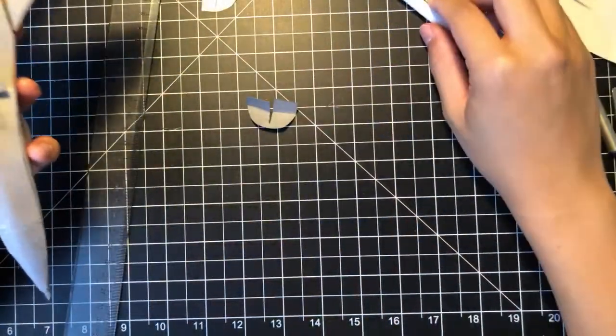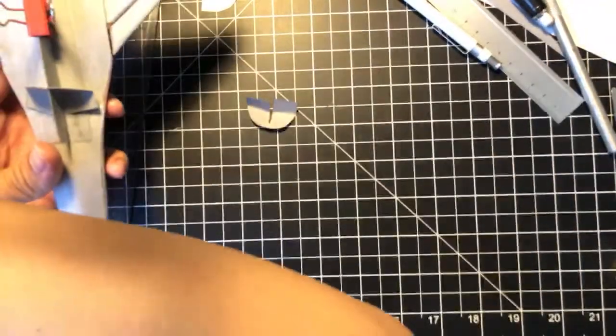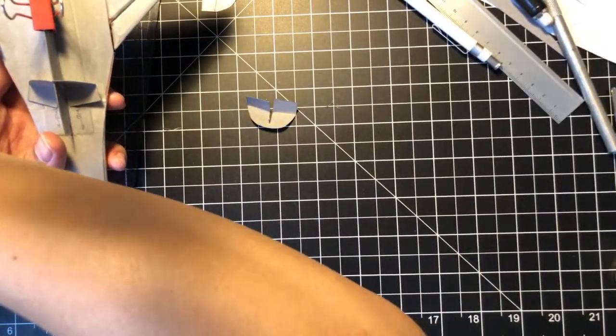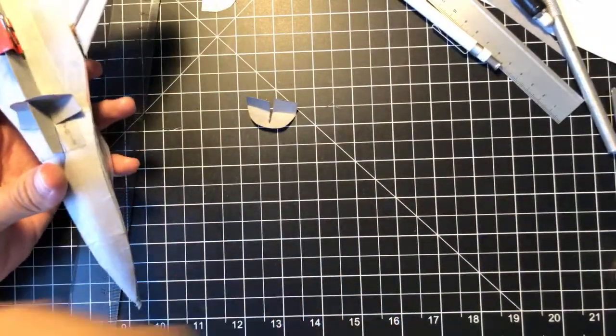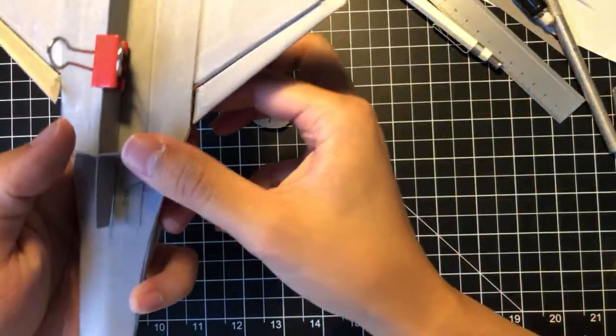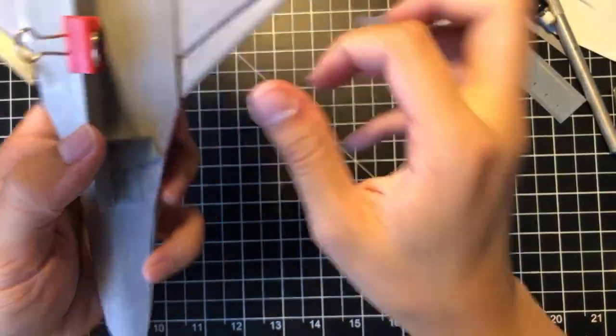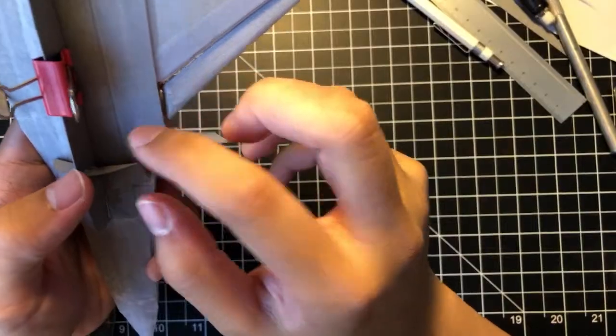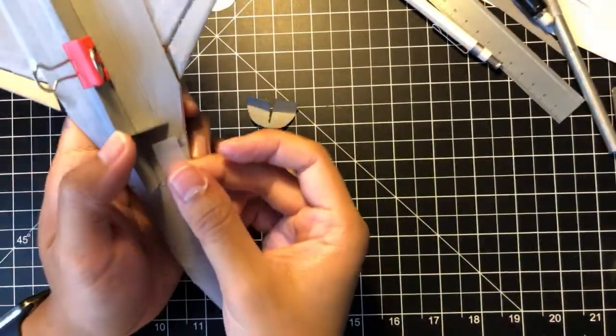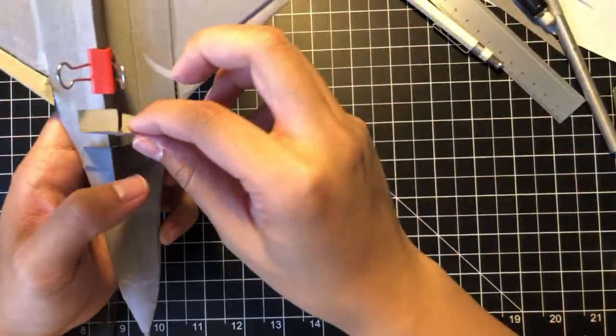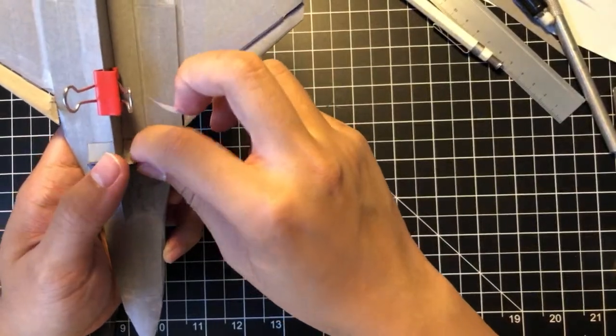I think we need to start taping this. Can't spend too much time; you have to know when to move on. So as long as this is flush, right? This other piece is also in.